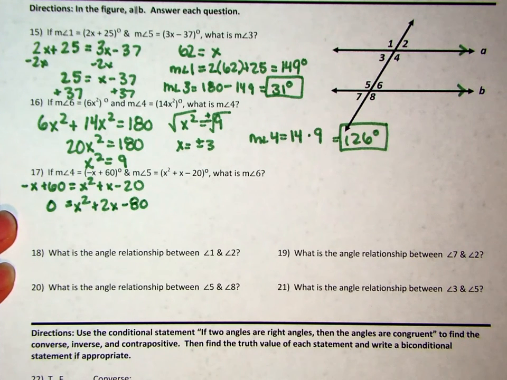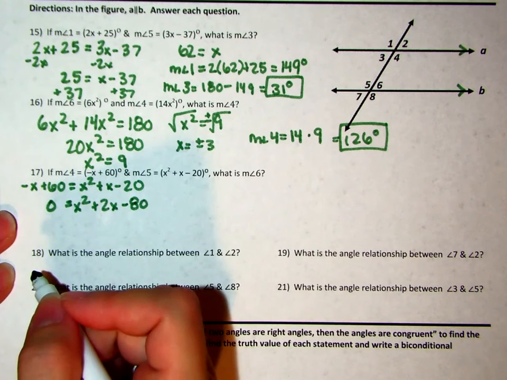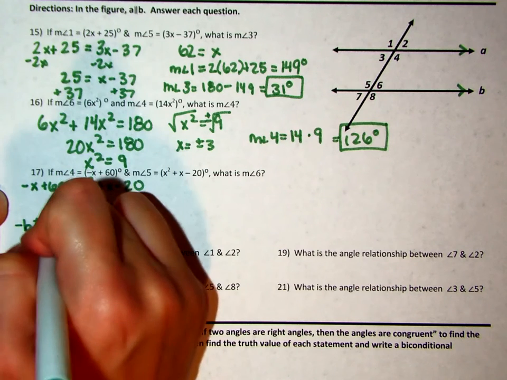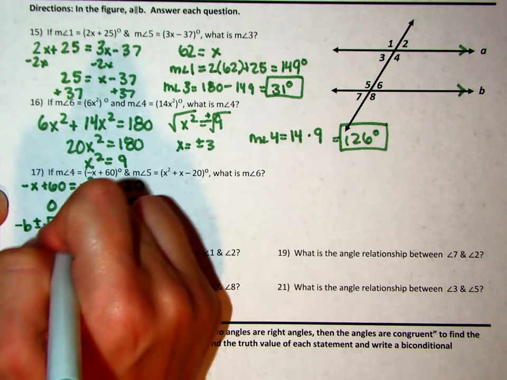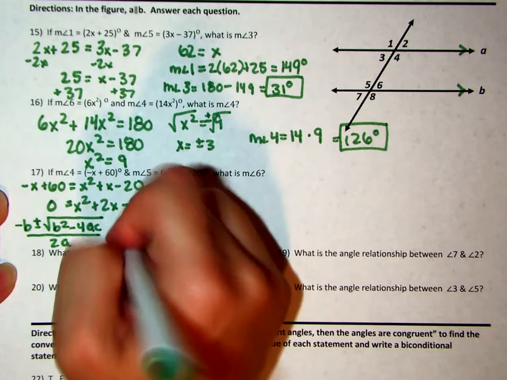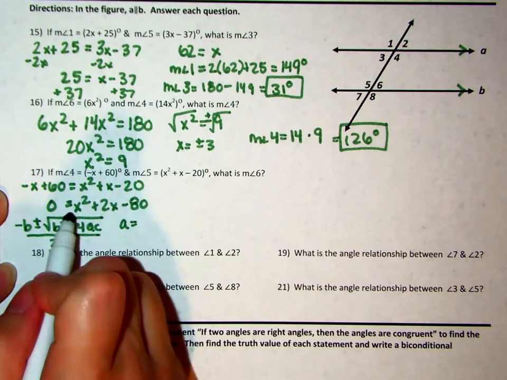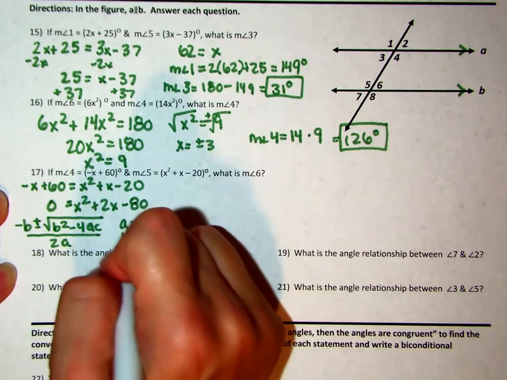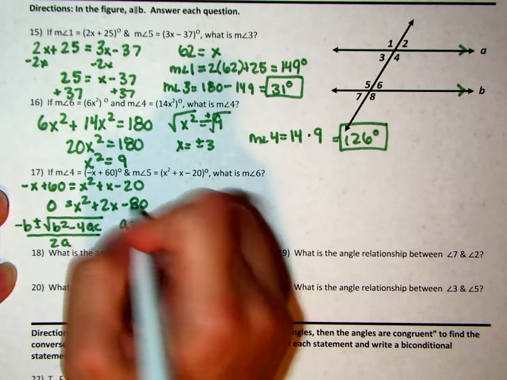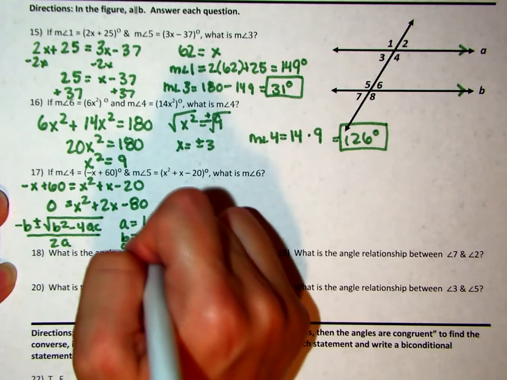Now you have a couple options here. You can use the quadratic formula, you can factor, or you can solve by completing the square. I'm going to use the quadratic formula. That's negative b plus or minus the square root of b squared minus 4ac, all of that over 2a. Now in this case, a is the number in front of x squared, which is 1. B is the number in front of the x term, which is 2. And c is the constant at the end, so that's negative 80.